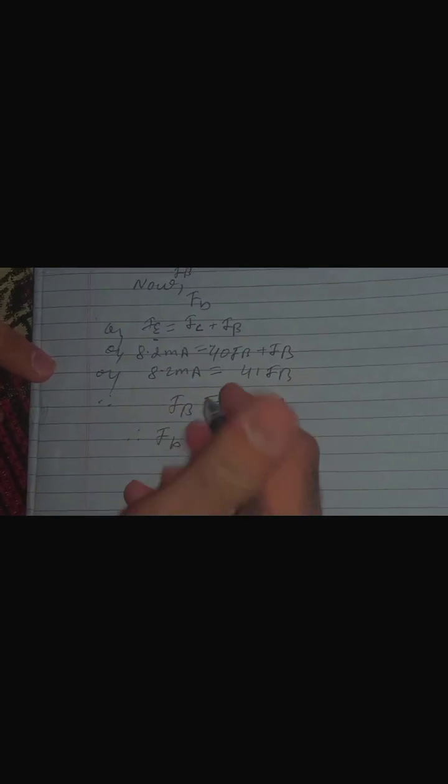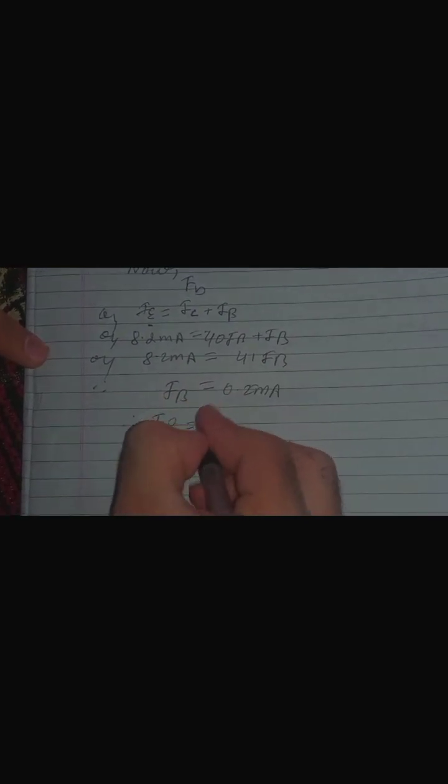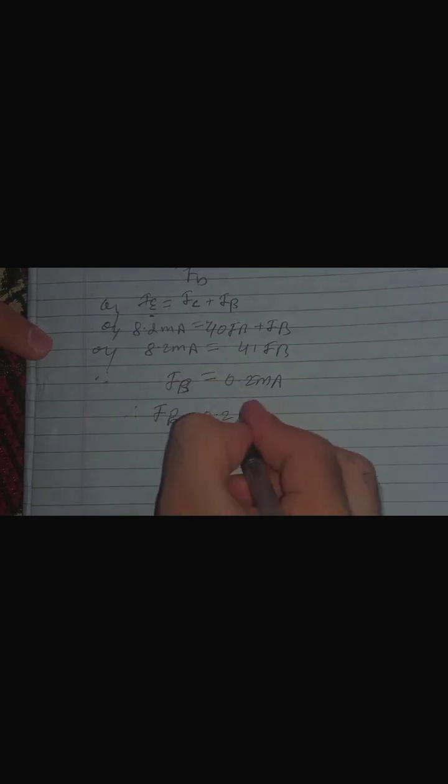IC equals 40 IB plus IB, so 8.2 mA equals 41 IB, and directly IB equals 0.2 mA. Therefore IB is equal to 0.2 mA.